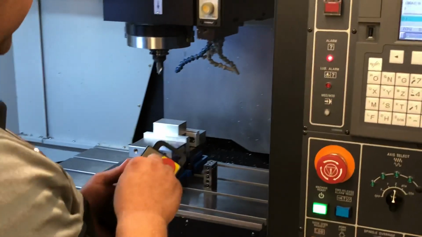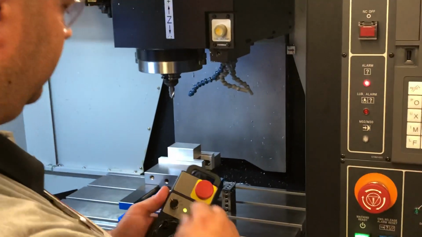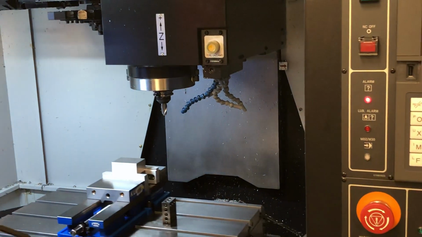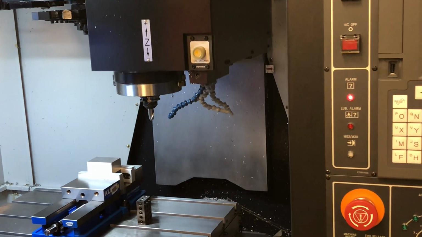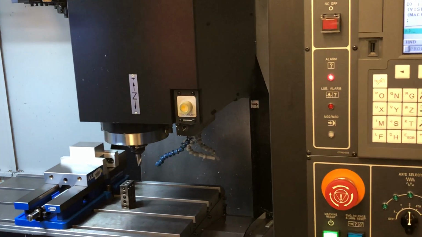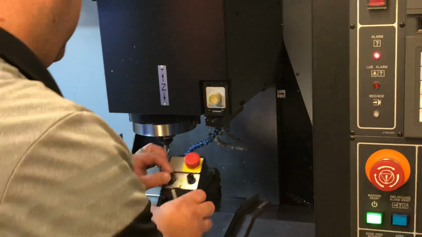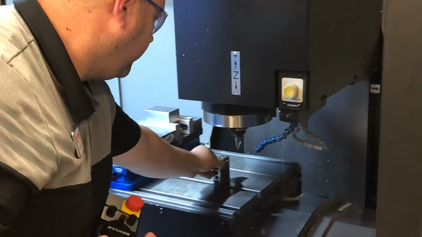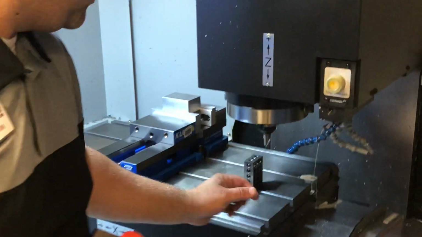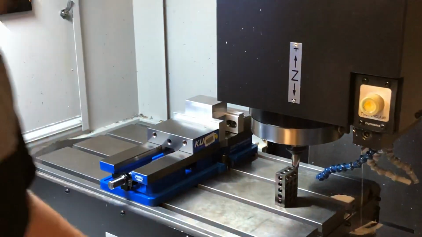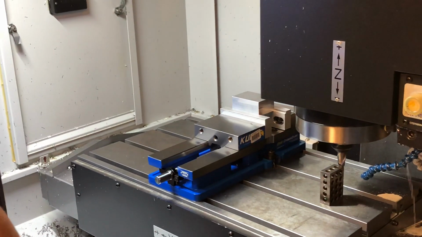So in handle, come off our vise a little bit. If you notice, I've gone below my 1, 2, 3 block, okay?